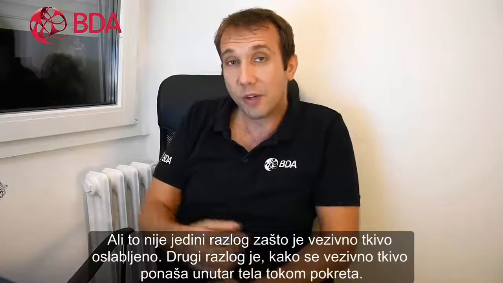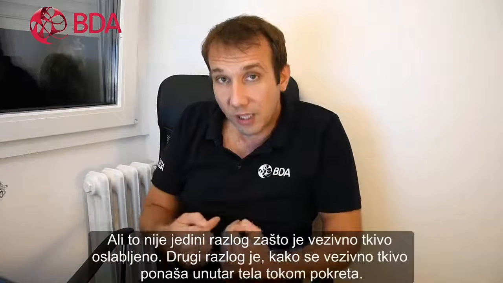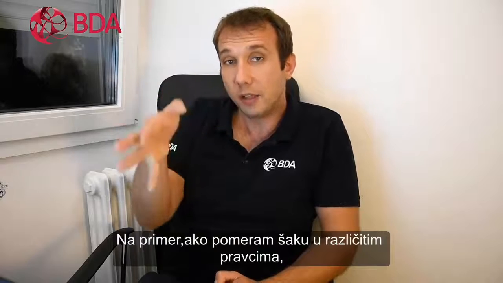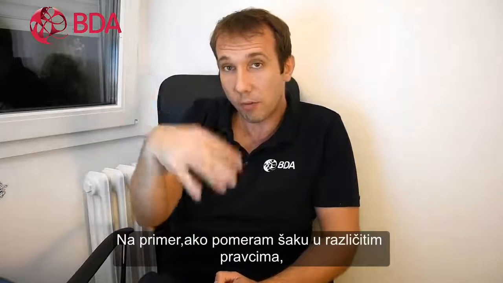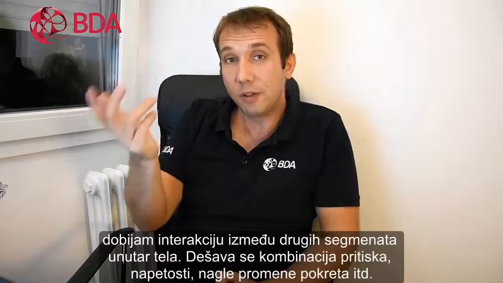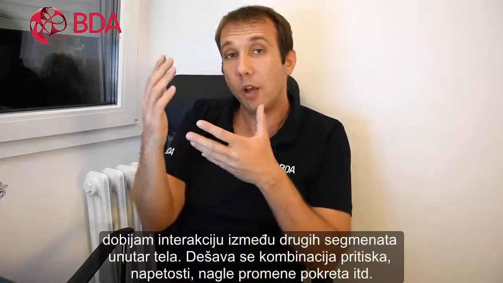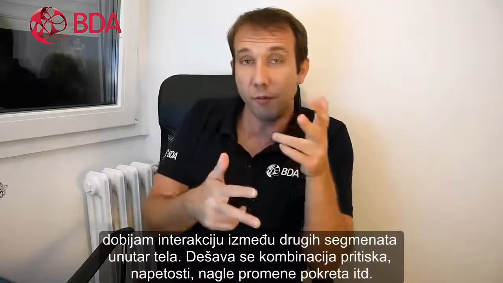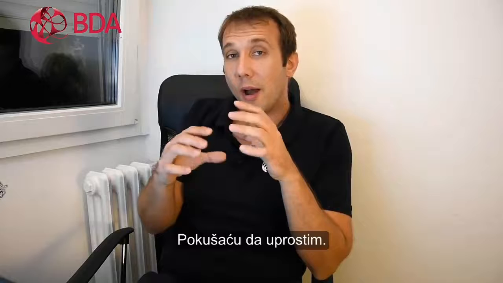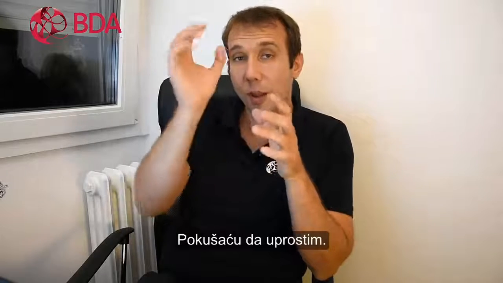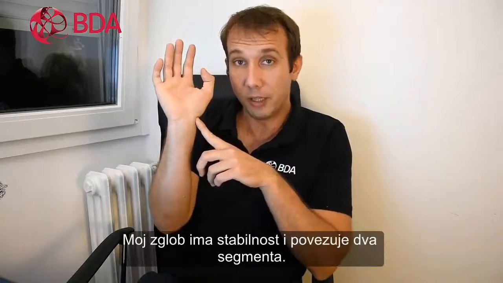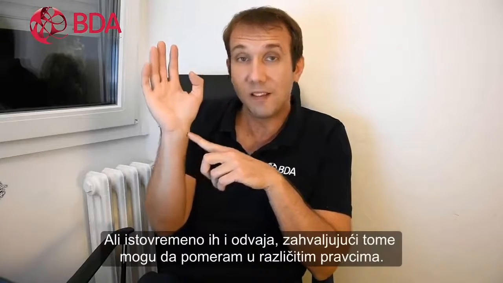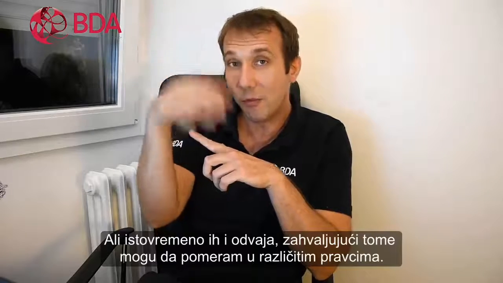Another reason is how the connective tissue is reacting within the body during the movement. So you see, for example, if I move my hand in different directions, I'm getting the interaction between the segments in my body. So what happens? There is a mixture of compression, tension, shearing movement, and so on. So I will try to simplify it. You see, my joints have a stability, so it's connecting two segments, but at the same time, it's disconnecting. So thanks to that, I can have a movement.